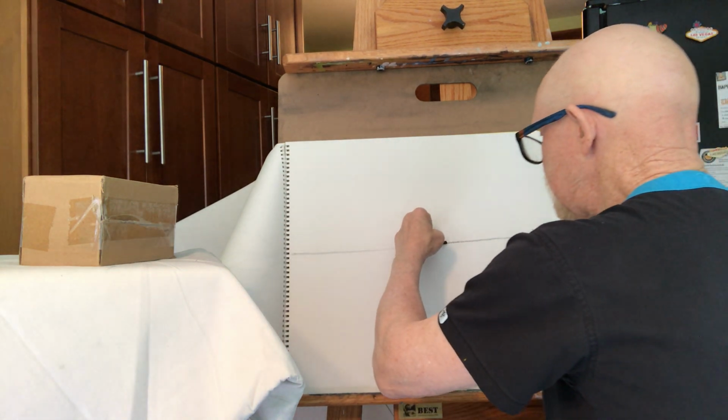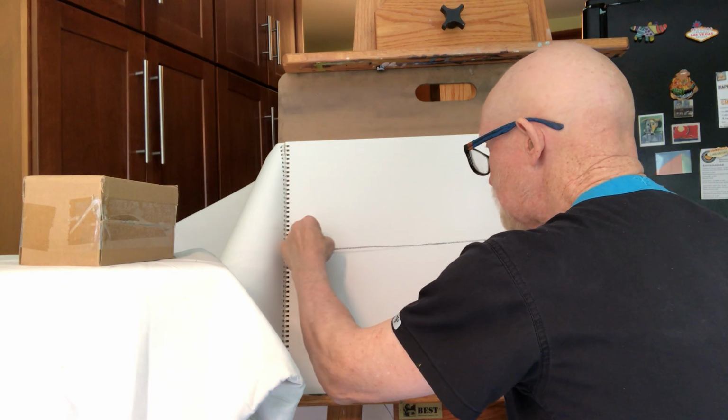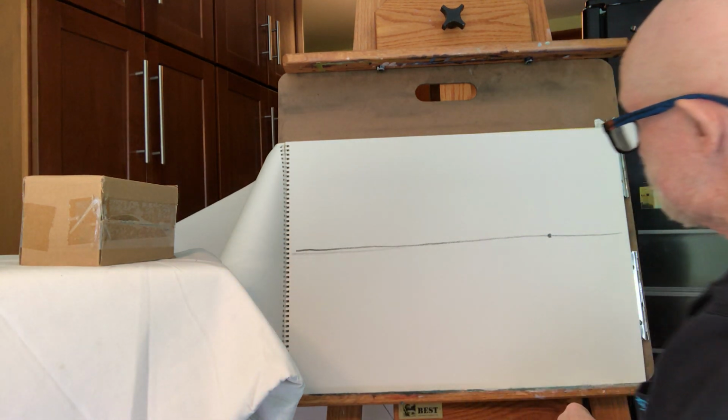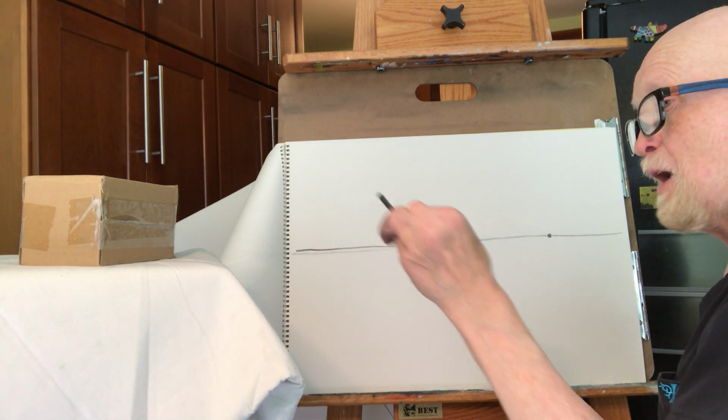So I'm going to do a little editing there. I know my line is dipping down on the left there. Remember, a good artist is a good editor, so I'm editing that. I'm now going to draw the box.